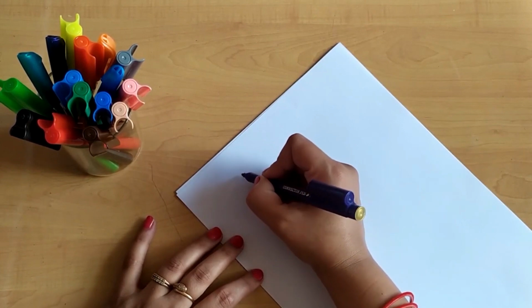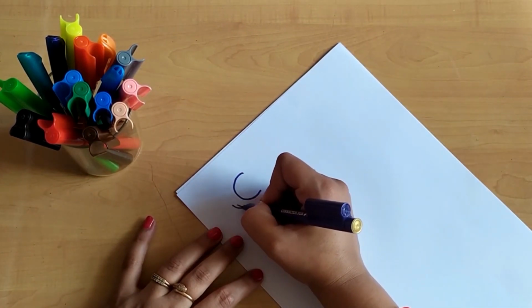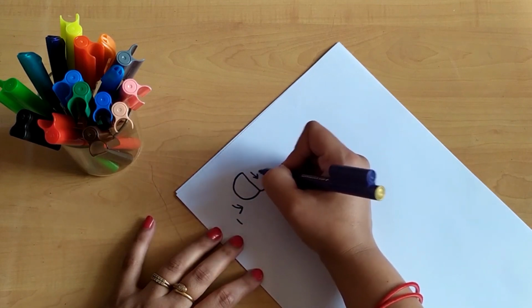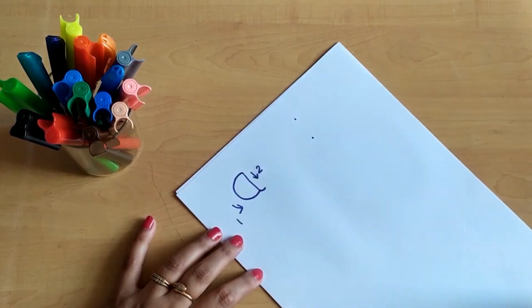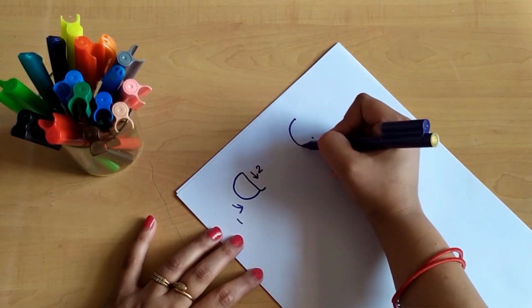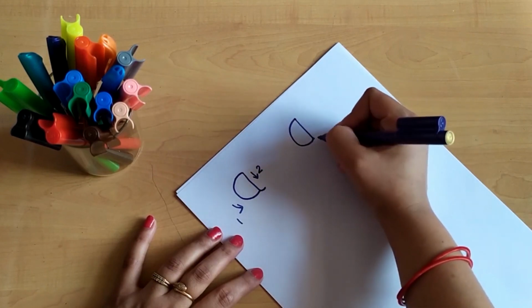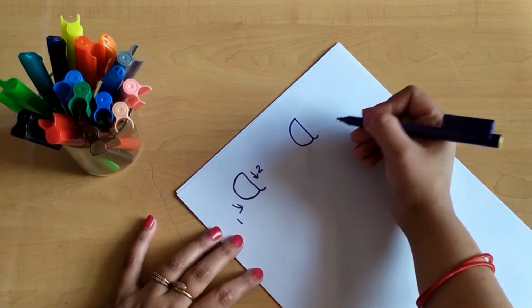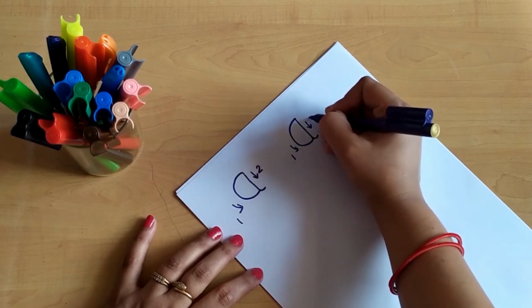First of all, we'll make small a like this. I will show you step by step formation. This is step 2. For dot pattern, we'll make two dots in the middle line and then a curve and then a standing line and a small curve like this. So this is step 1 and this is step 2.